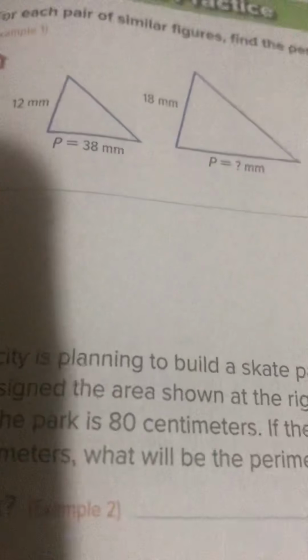Now, just by looking at the question, I know that this perimeter will be bigger than this perimeter. So I will write pre-image and I will write image. The question didn't give me the scale factor, so I need to find the scale factor.